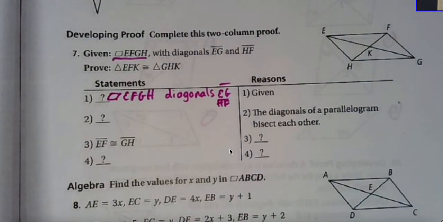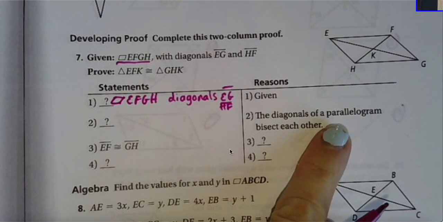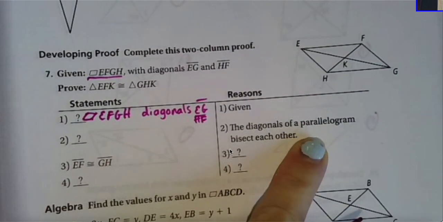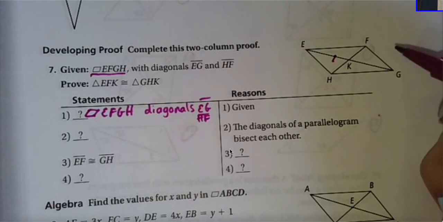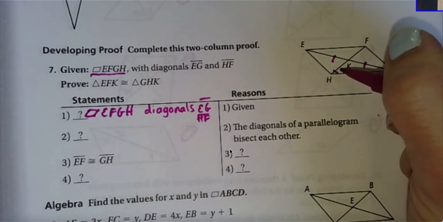Okay, so they are assuming that we know this already, that the diagonals of a parallelogram bisect each other. So if the diagonals of a parallelogram bisect each other, then what am I going to say? EK is equal to what? KG. And what else am I going to say? Yep.